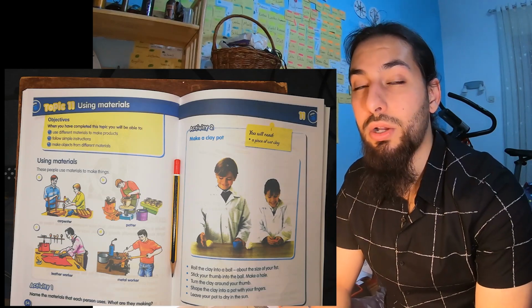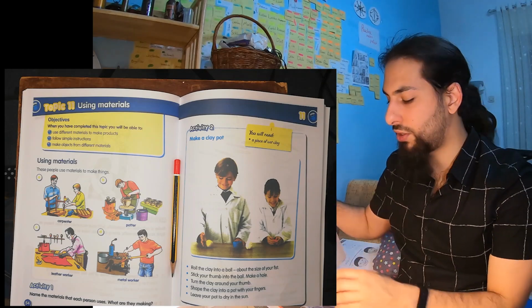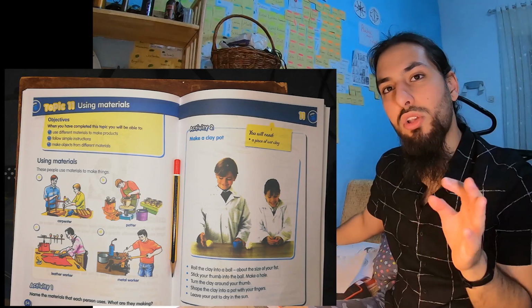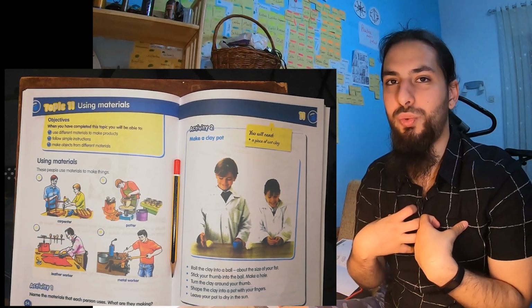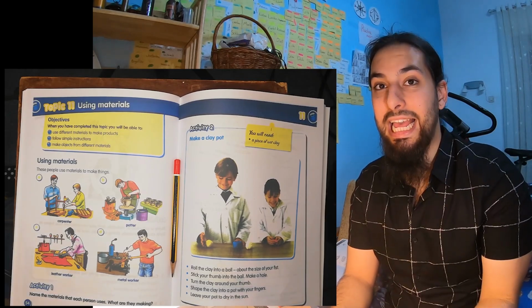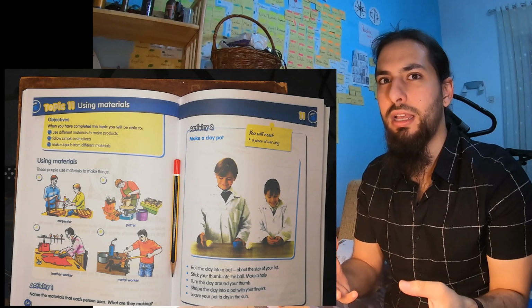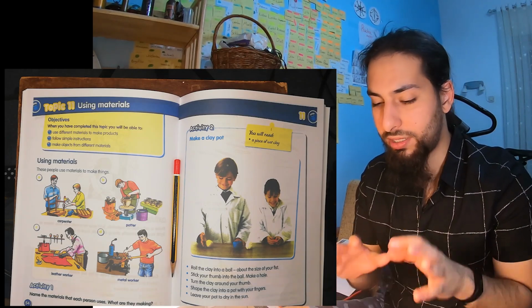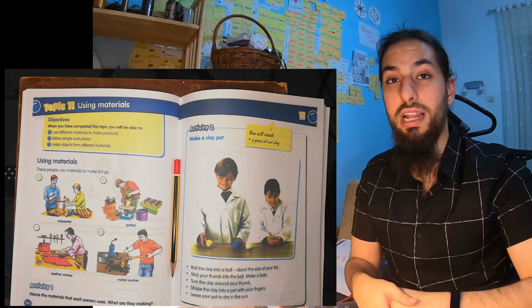Today's lesson is going to be about using materials. You're going to need two things. One of them is really important, which is a piece of paper. The other one is optional, and we're not going to spend much time on it because I don't have any as well. The second thing is clay to make a pot, which is not that important because it's hard to get some at the moment, so that's fine. But if you have any, that's a great chance to practice what the lesson is about.